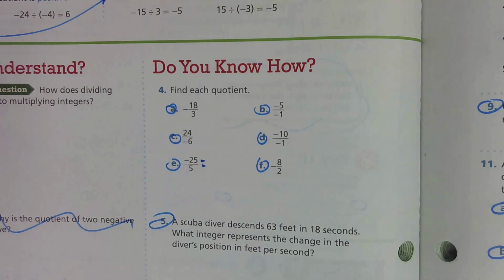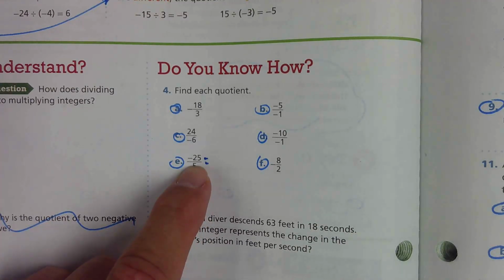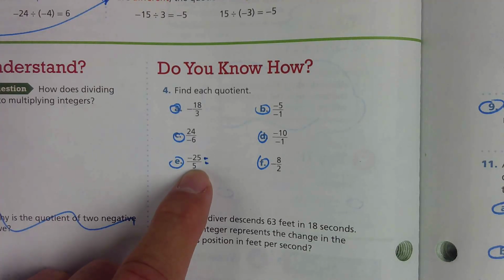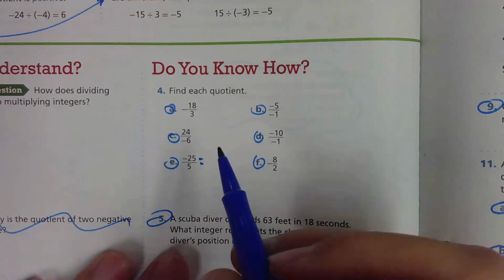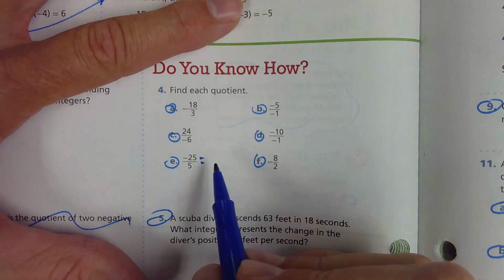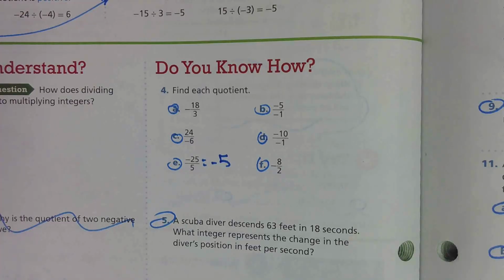Miss Persinger, first off, what's 25 divided by 5? 5, 10, 15, 20, 25. It's 5, right, okay. But the 25 is negative, so it would be a what? Negative 5. Okay? So keep an eye on those signs there.